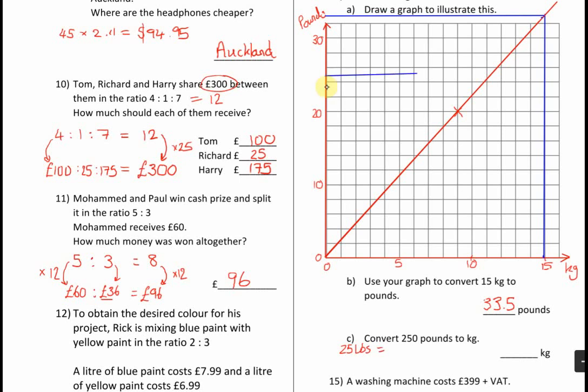Make sure I'm as accurate as I can be. Okay, and that's about 11.4-ish. I'm going to just be as accurate as I can be here.